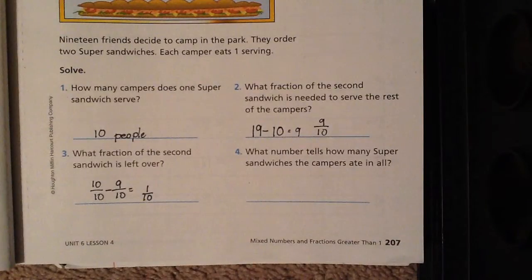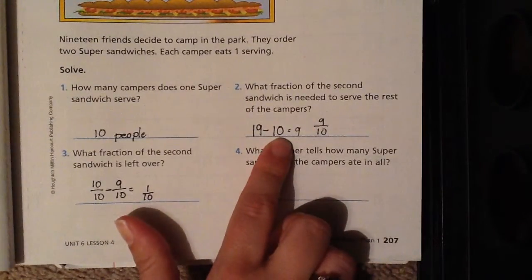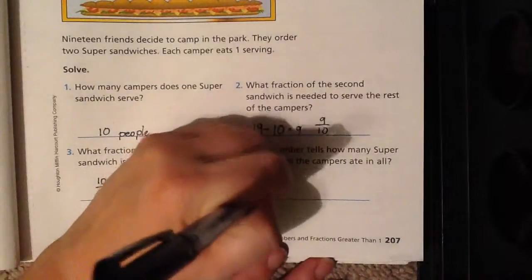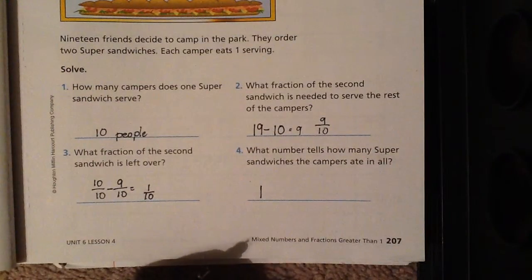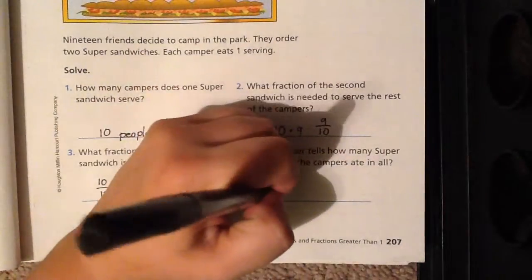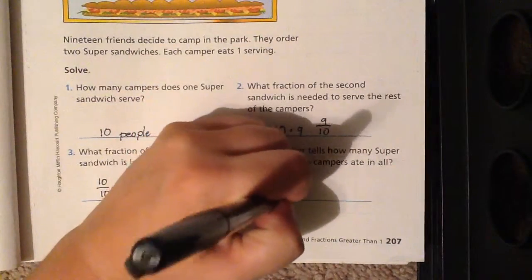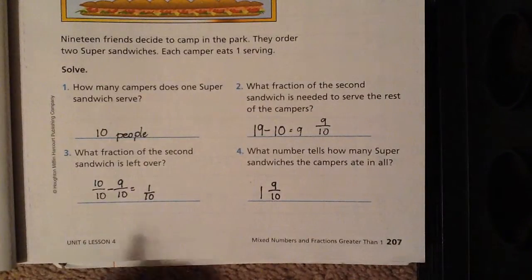What number tells how many super sandwiches the campers ate in all? Well, if there's 19 people, we know that they ate one whole sandwich. So one sandwich was already taken by 10 people. I have 9 more people left, and they ate 9/10. So I just made the mixed number 1 and 9/10.